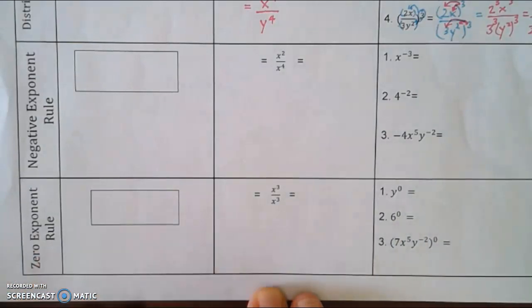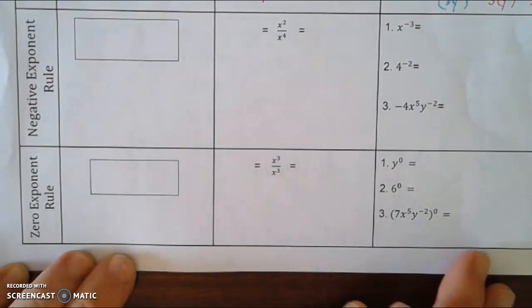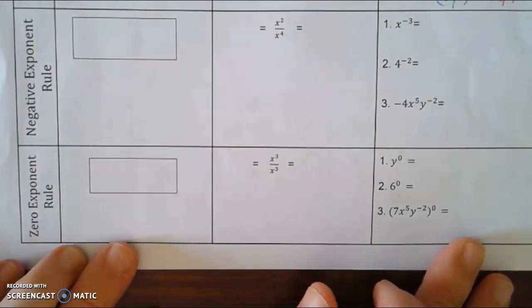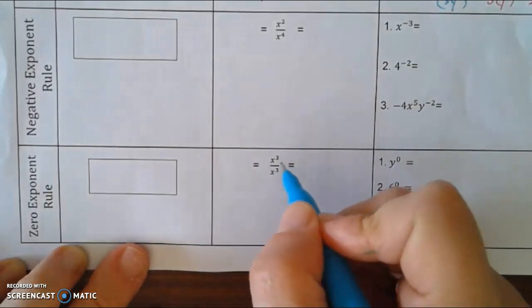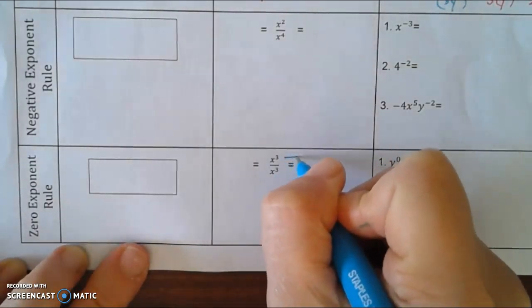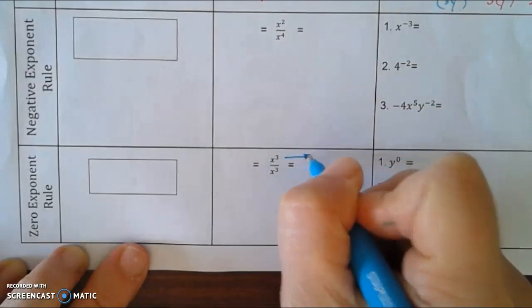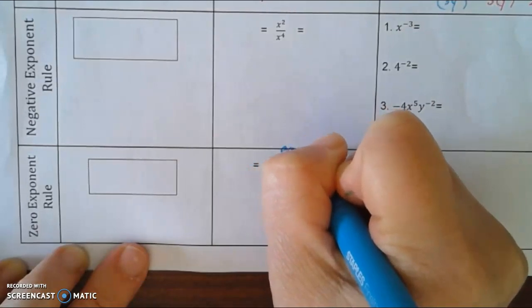Okay, let's start with the very bottom one, the zero exponent rule, and we'll come back to the negative exponent rule. So when you see this x to the power of 3 over x to the power of 3, we're going to solve this in two different ways that we already know. We're going to first solve this by expanding.